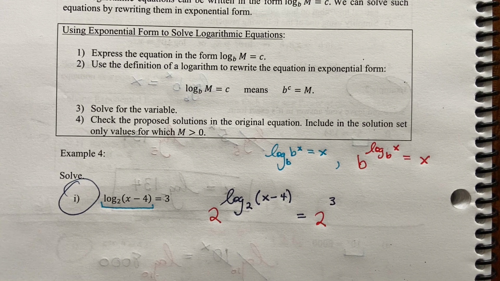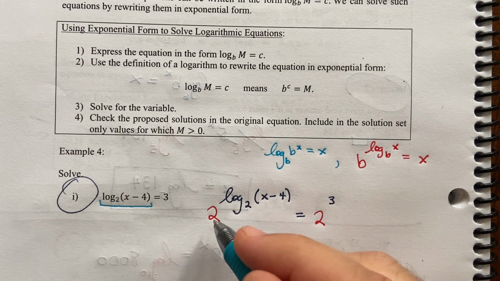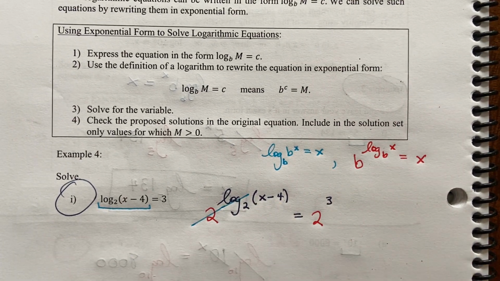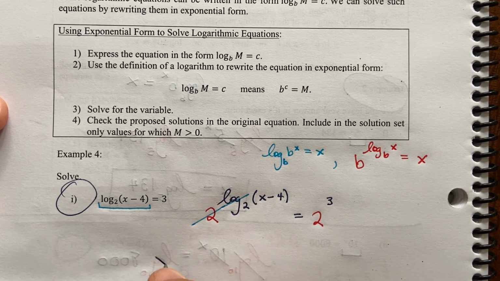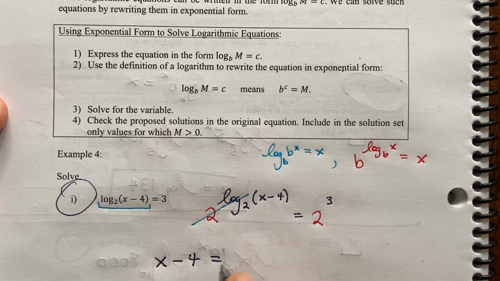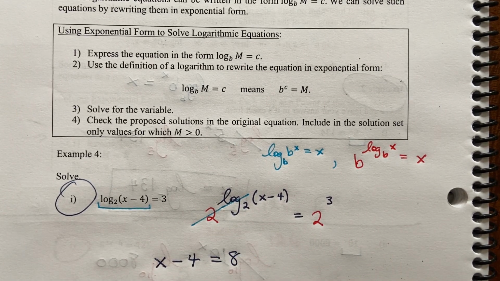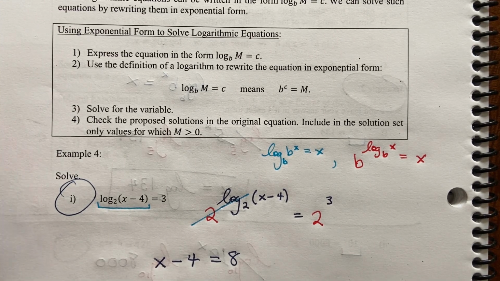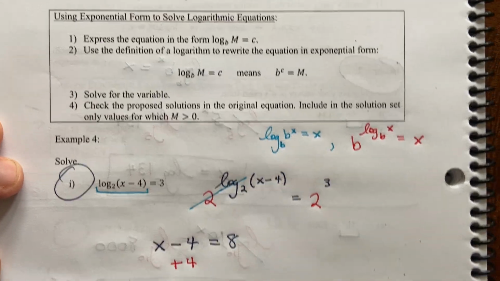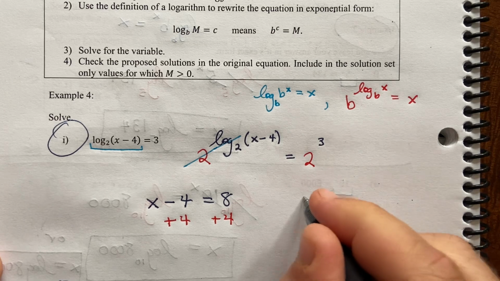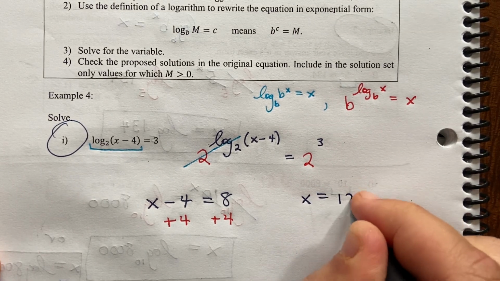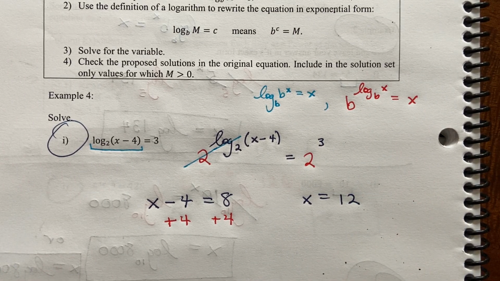So over here, these cancel. And what we're left with is just x minus 4, right? What was ever inside of the logarithm is what survives. So x minus 4 equals 8. And now add 4. x equals 12 apparently, and what I'll do is I'll check that real quick.